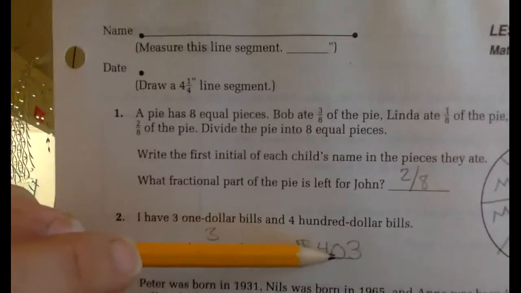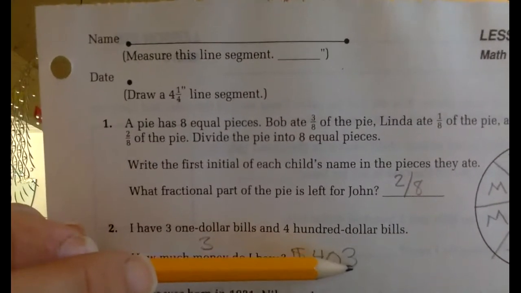All right. Number 2, I have 3 $1 bills, which is $3. And I have 4 $100 bills. How much money do I have? I have a dollar sign first, the number 4, because I have 4 $100 bills. I have no 10s, and then I have 3 1s. 4 100s, no 10s, and 3 1s.